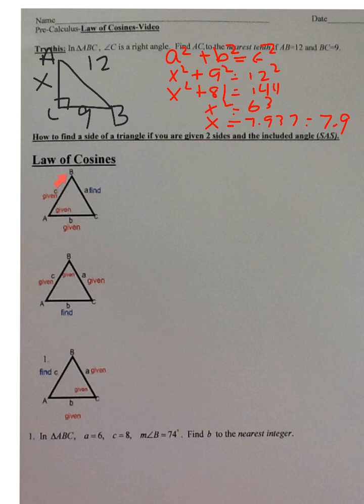So take a look at this triangle ABC. And I have side C, side B, angle A is given. That's in between the two sides. And I'm looking for the side opposite the angle. So what we use is the law of cosines. So law of cosines would be a squared equals b squared plus c squared minus 2bc cosine of angle A. Notice in the formula, this side matches up with this angle, and it's the other two sides that are in the formula.